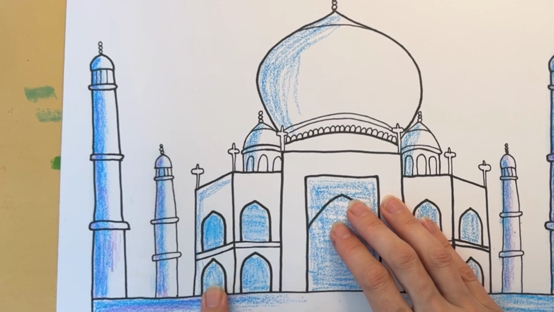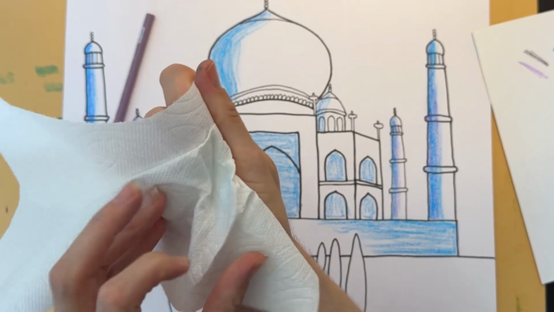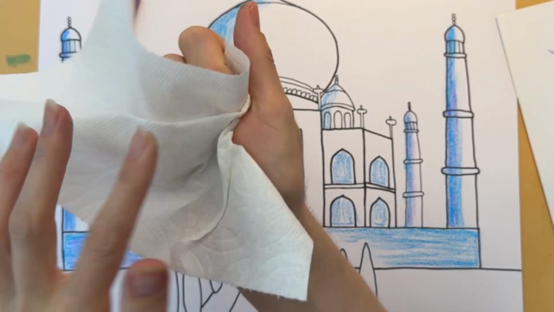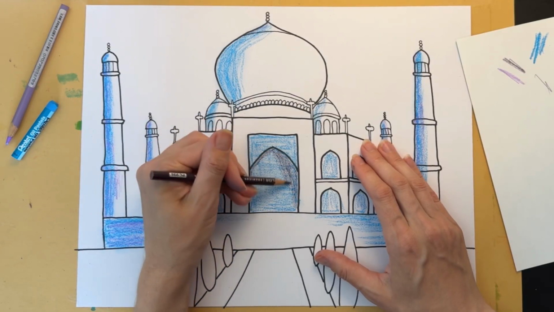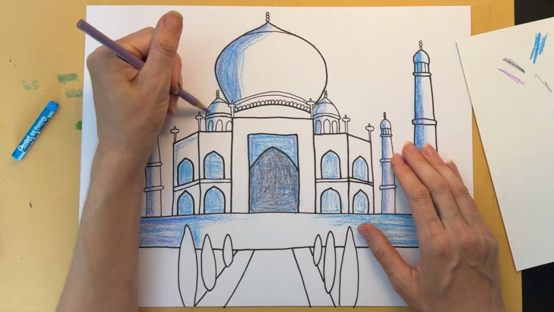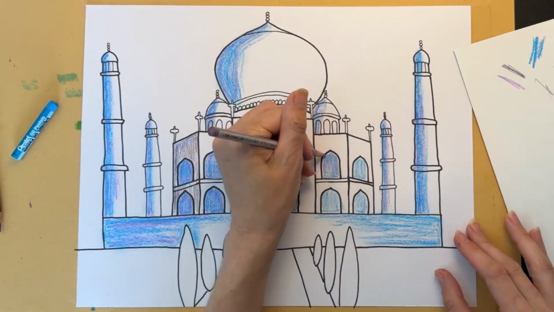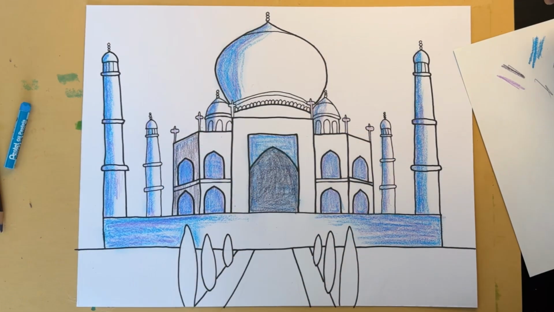If you're using your finger to blend colors, be sure to carefully wipe your finger on a paper towel to remove the color before you try blending a new color. This will prevent your colors from getting dirty. I love adding colored pencils on top of my oil pastels. This can add a lot of nuance and depth.